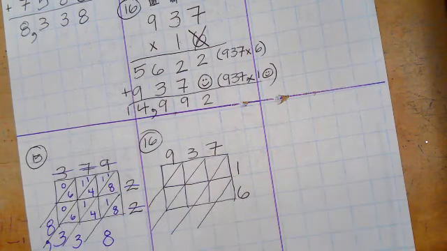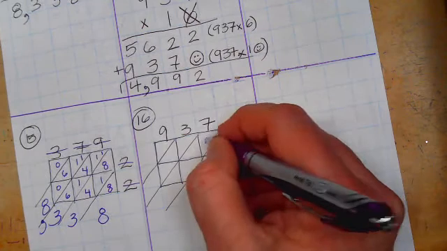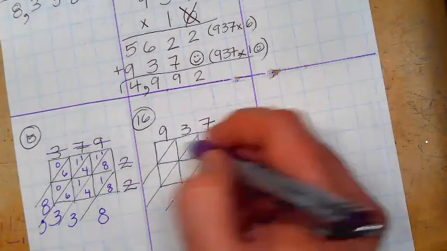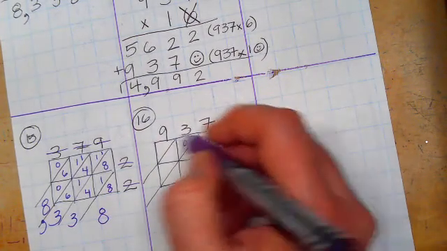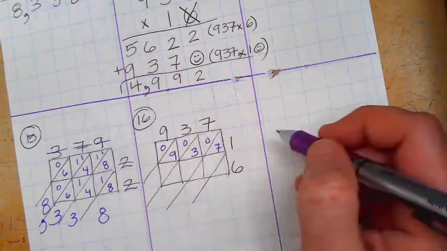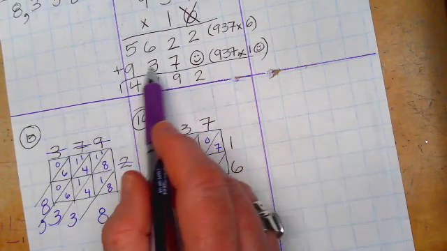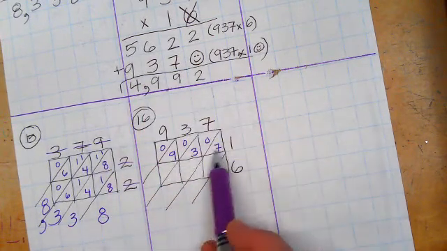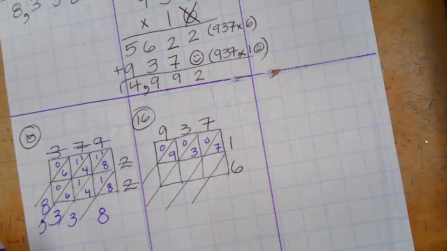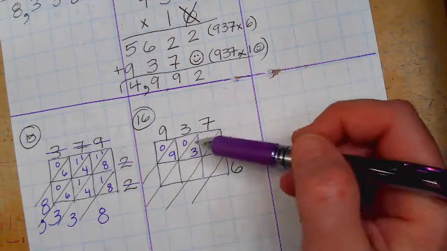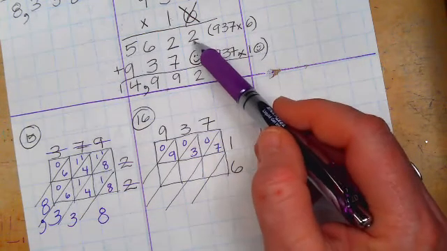I'm going across. 7 times 1 is 07. 3 times 1 is 03. 9 times 1 is 09. So here's where you're seeing the 937.